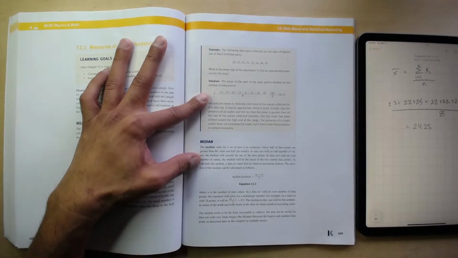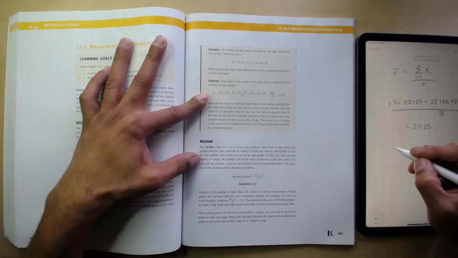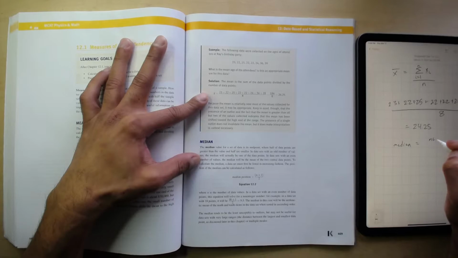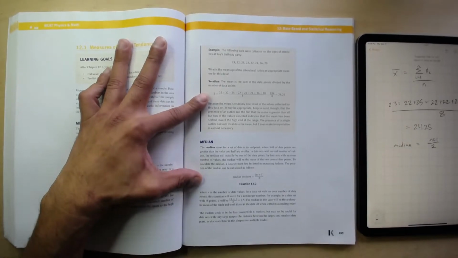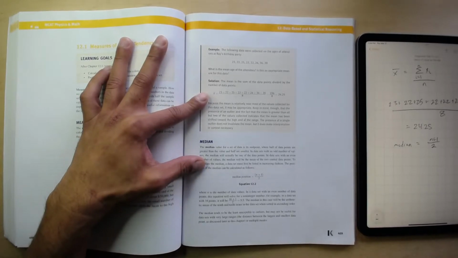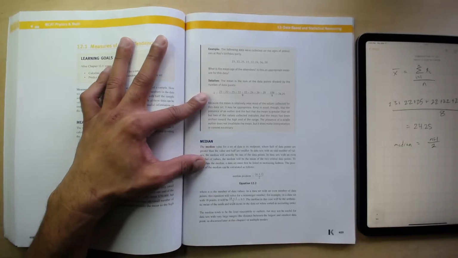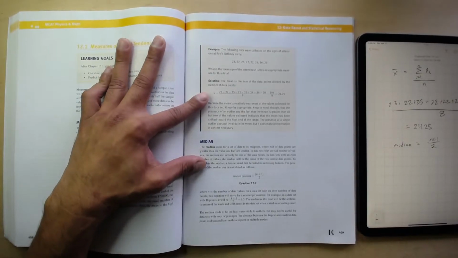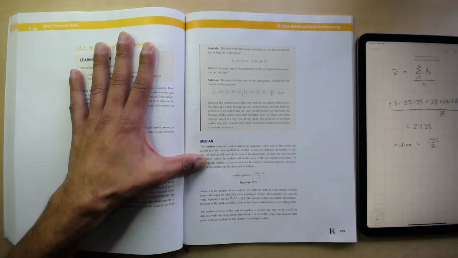The position of the median can be calculated as follows. Median equals n plus 1 over 2. Easy enough. Where n is the number of data values. In a data set with an even number of data points, this equation will solve for a non-integer number. For example, in a data set with 18 points, it will be 18 plus 1 divided by 2, which equals 9.5. The median in this case will be the arithmetic mean of the 9th and 10th items in the data set when sorted in ascending order.